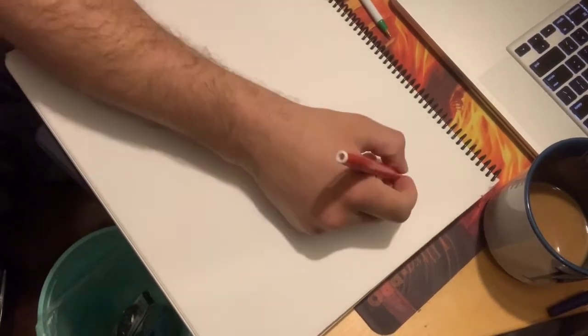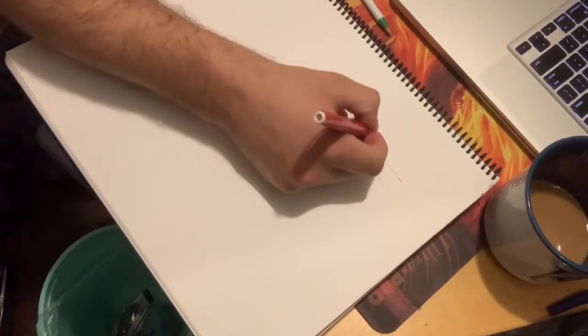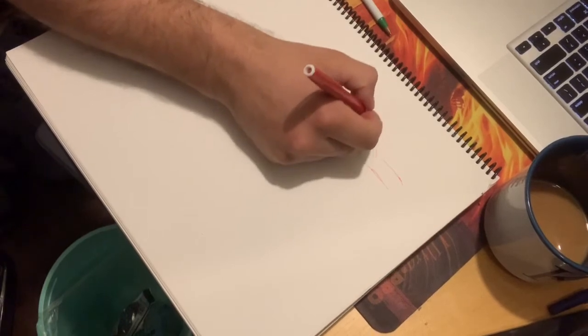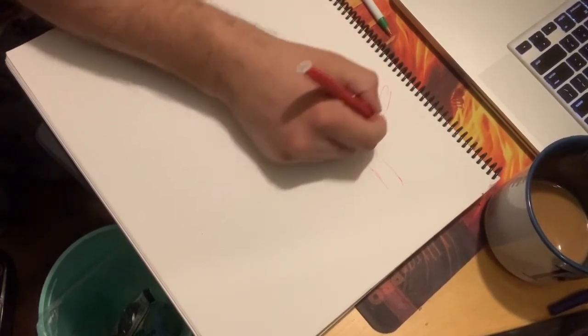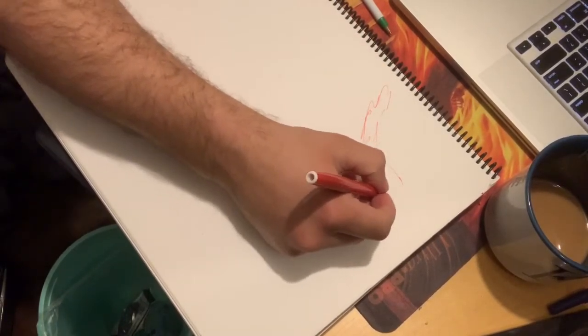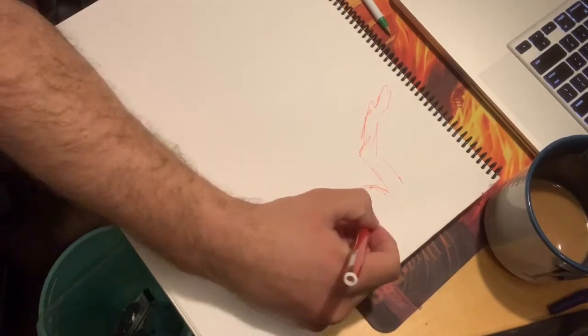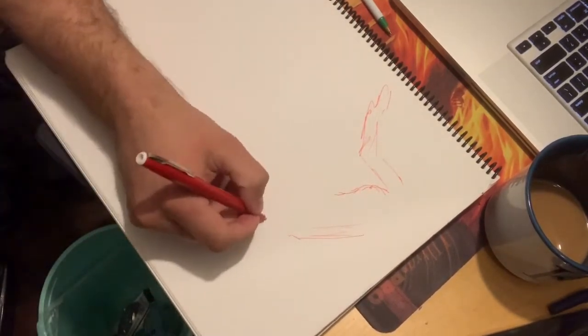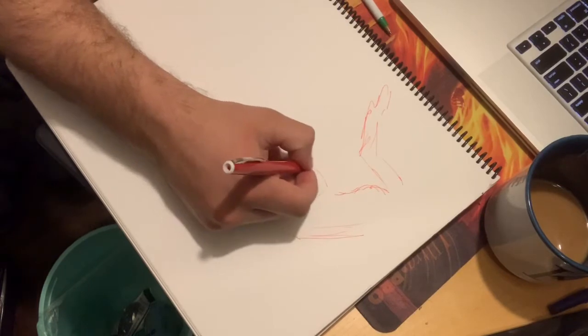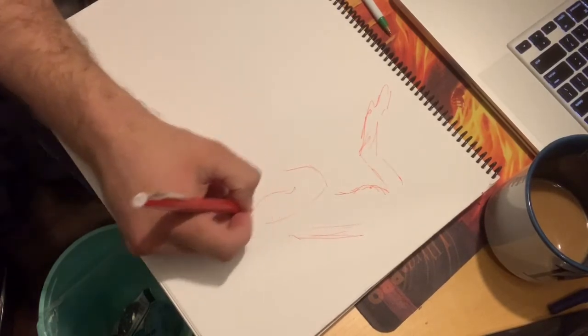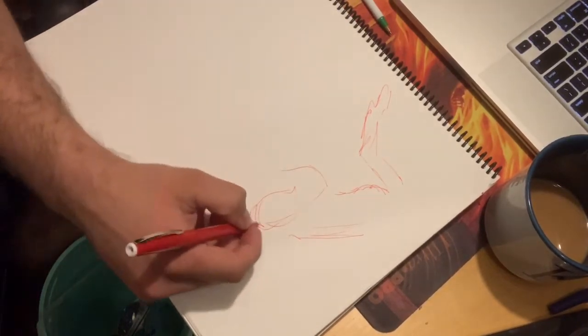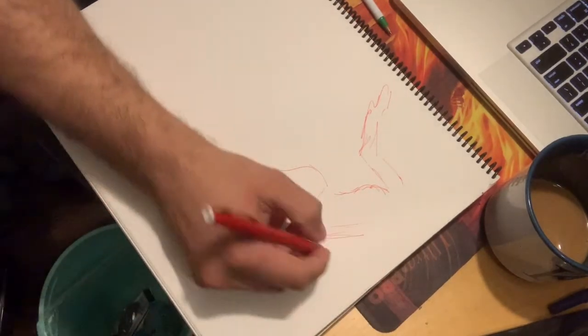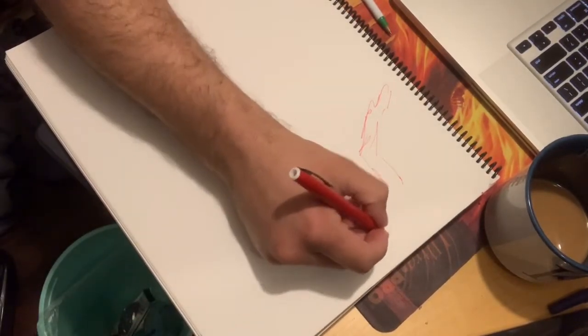So let's get this. The first one, I'm going to try to figure out the proportions of this. For the hand, I'm not going to worry about getting the fingers. I'm just going to worry about getting this body shape here. The knee kind of comes out. Notice how my lines are loose. Get the arm here, get the shoulder.